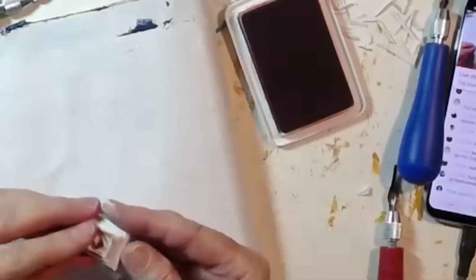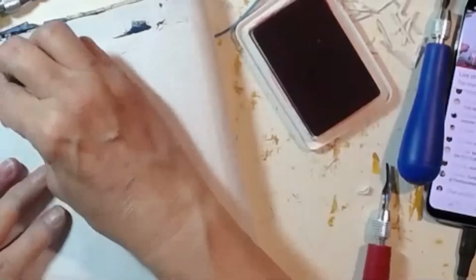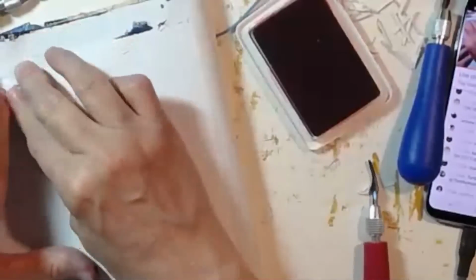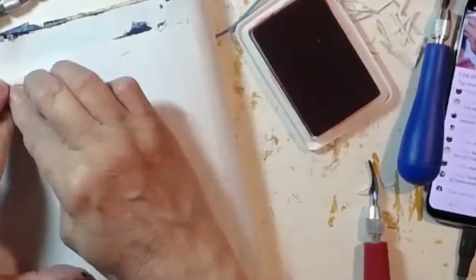Well, it's still crooked, but so be it. Let's see how it stamps. How am I going to stamp it? This way? Let me move my book so you can see what's going on.